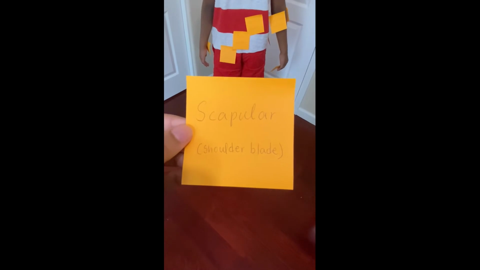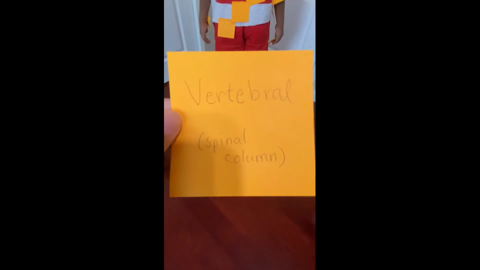Popliteal, which is the back of the knee or the posterior knee. Sacral, which is between the hips. Scapular, which is the shoulder blade. Vertebral, which is the spinal column.